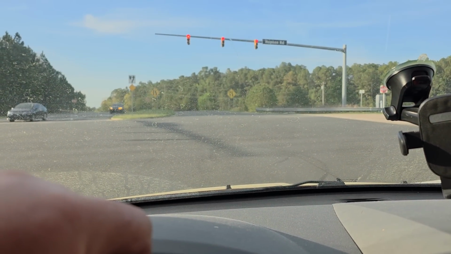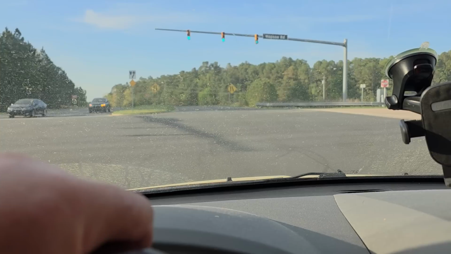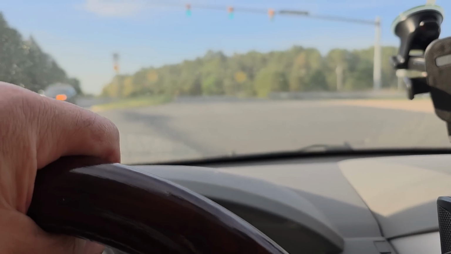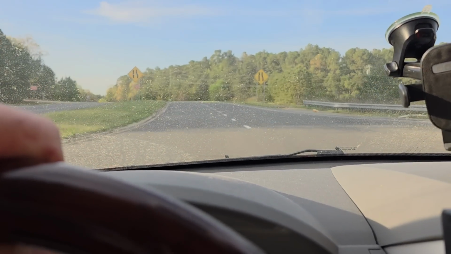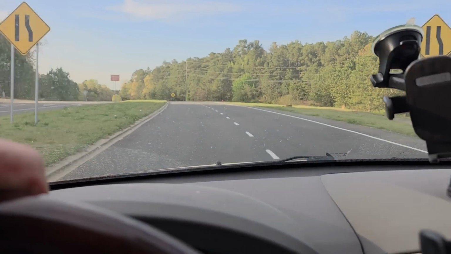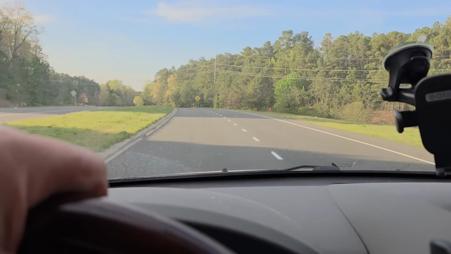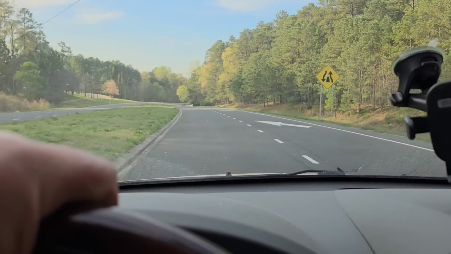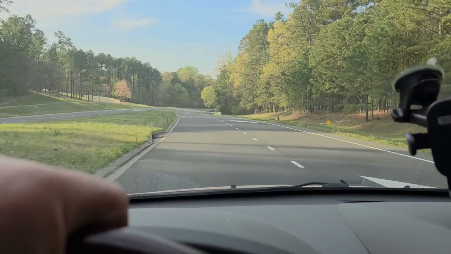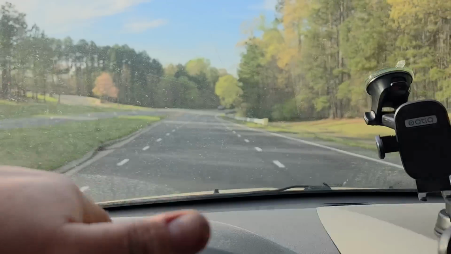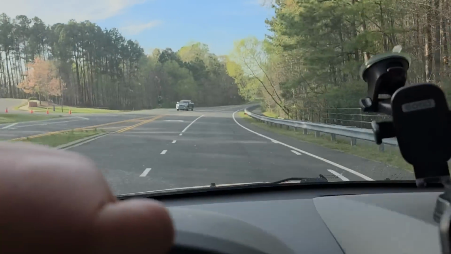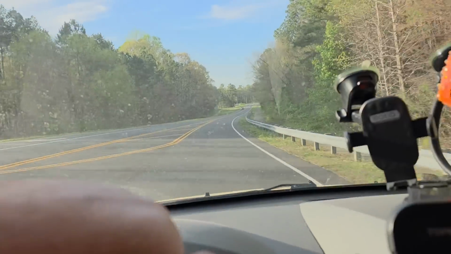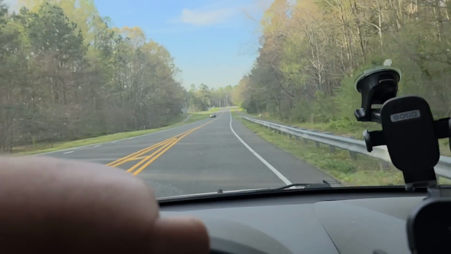Just see how she shifts from this light. Shifts just like it should. That's how all these trannies shift. They have a funky third gear shift. My van has it too. I don't know why. They all have it. But yeah, everything feels great. Much better than when it got towed in.